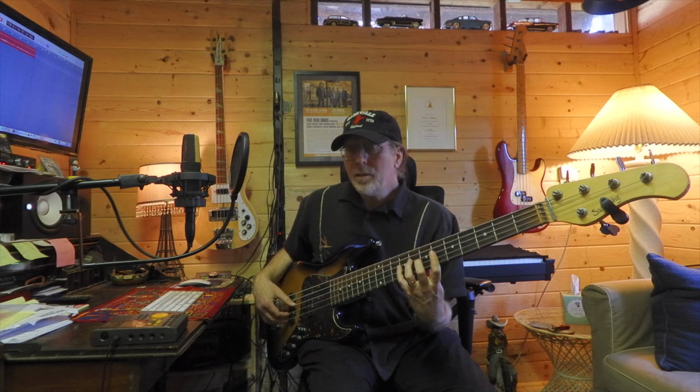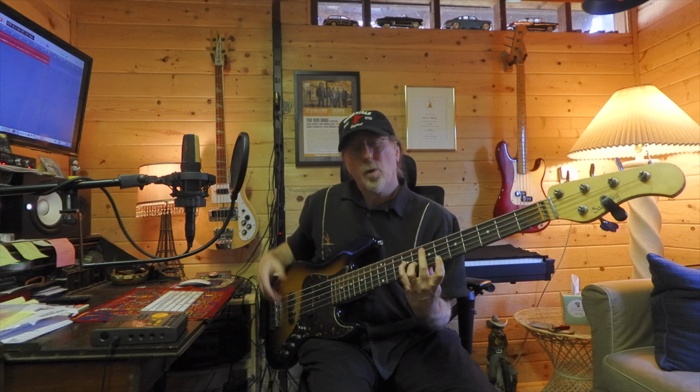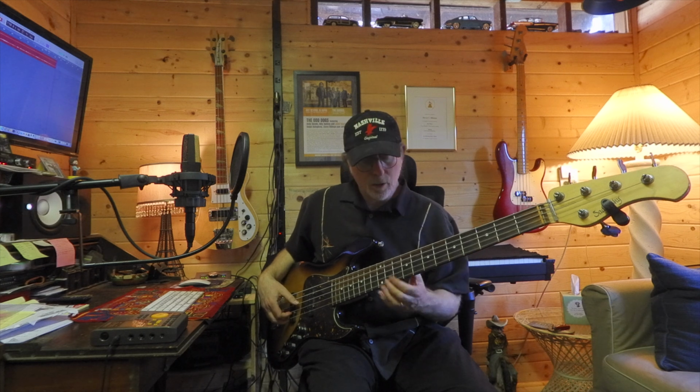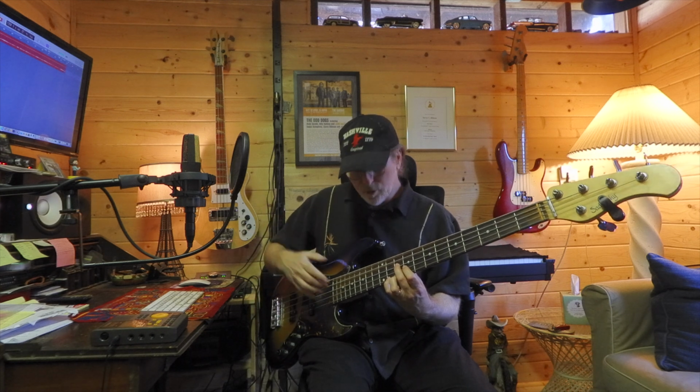If I go up to B in the root, it's the 5th of the chord, so it could be either B minor or B major. Again, it's a chord tone, so there's not much richness to it, but it still works. If I go up to a C, now we get really rich, and it becomes a sharp 11 if I put a 9 on top of that.